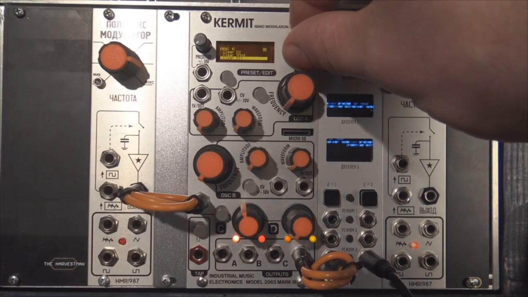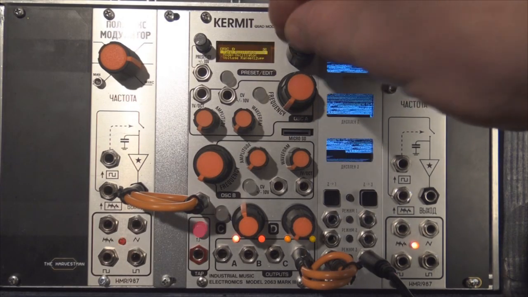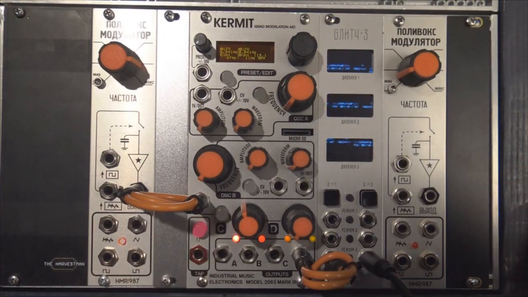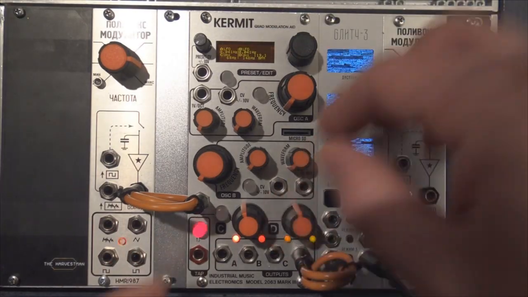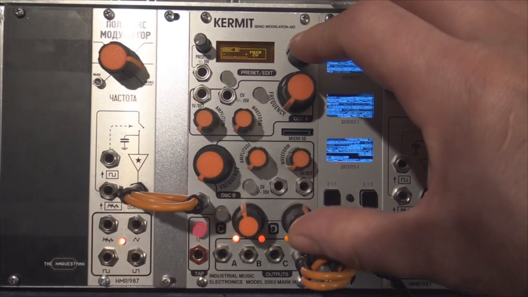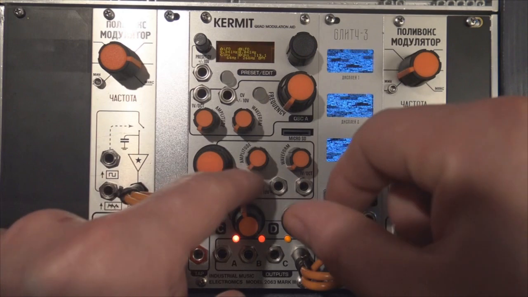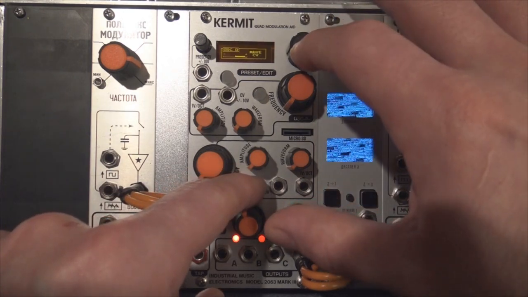This very lonely external signal can be assigned to multiple parameters of the C and D channels. The combination is exactly the same for the D channel, but you just have to turn the D knob instead. Not so complicated after all.